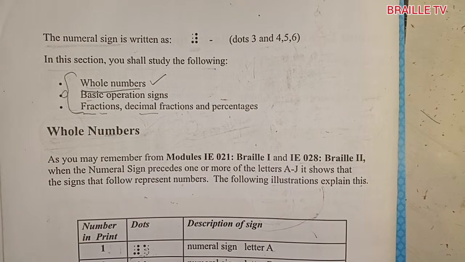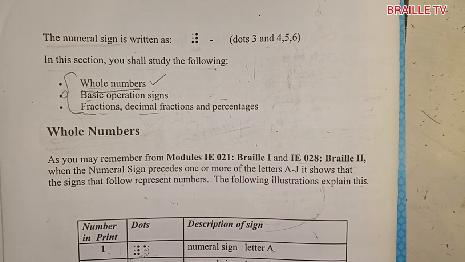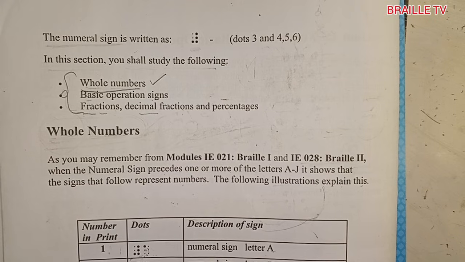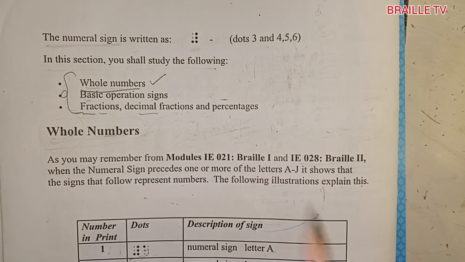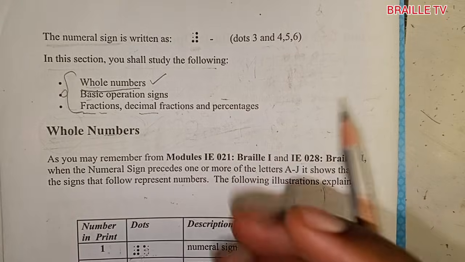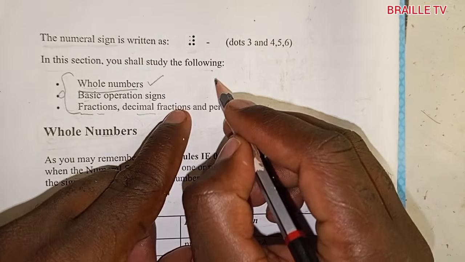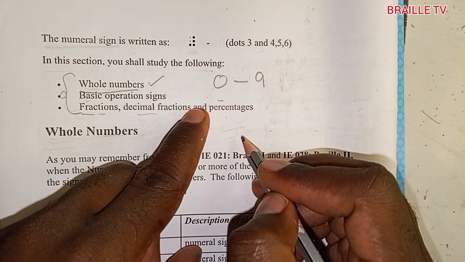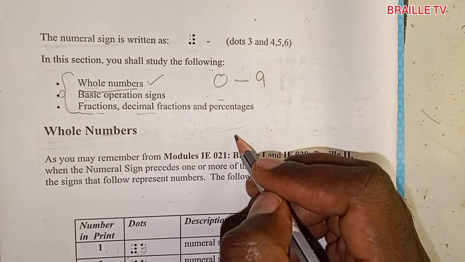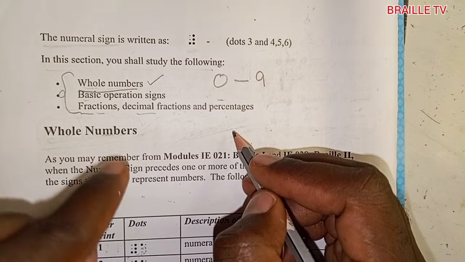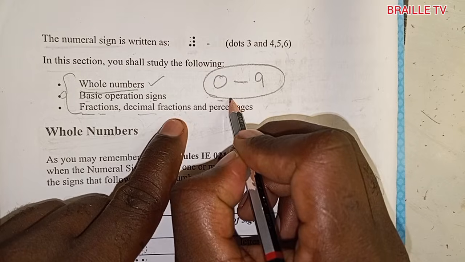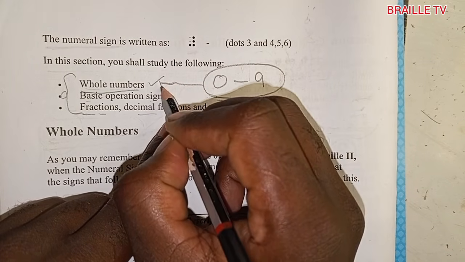In other words, we are going to learn how we write whole numbers. A whole number means a whole, something complete. Whole means complete. So we are going to look at how we write 0 up to 9 in Braille. That is exactly what we are going to look at in this lesson. This is what we are referring to as whole numbers.